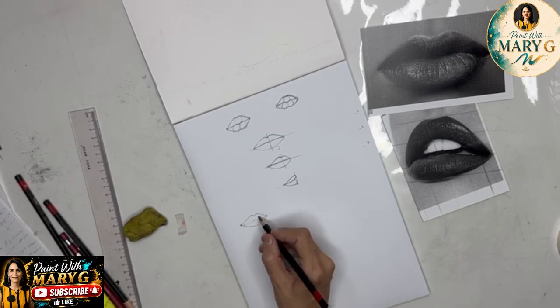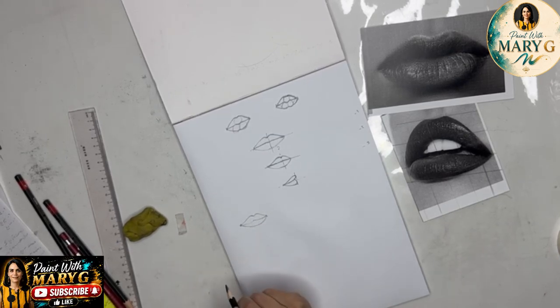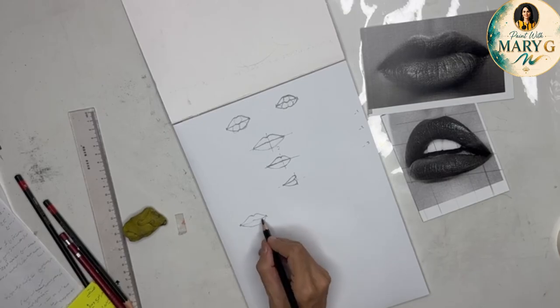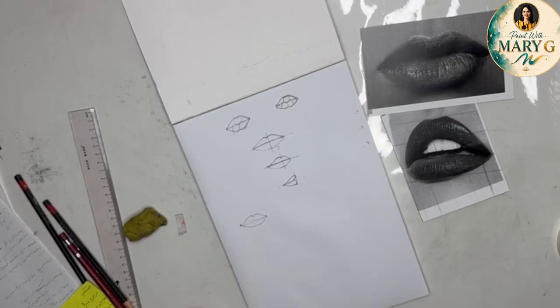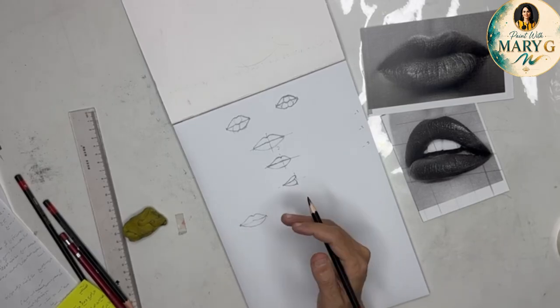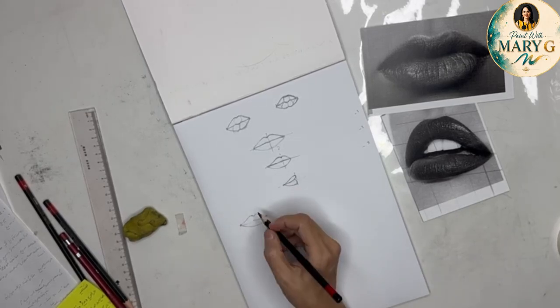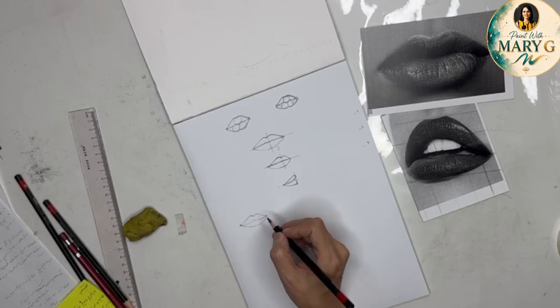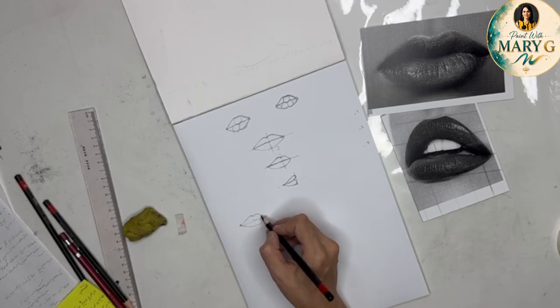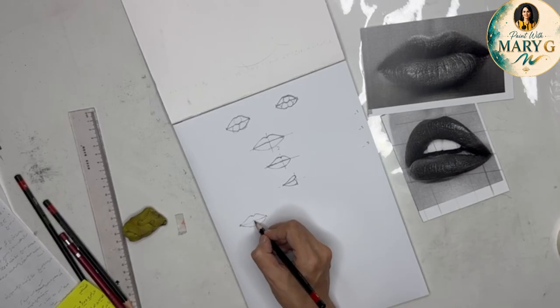All the lines inside the lip, those little wrinkles inside the lips, lead toward the center of the lip. That means if you want to draw the lip wrinkles, the wrinkles starting from the center line go outward, and the lines at the top and bottom of the lips move toward the center line of the lips.